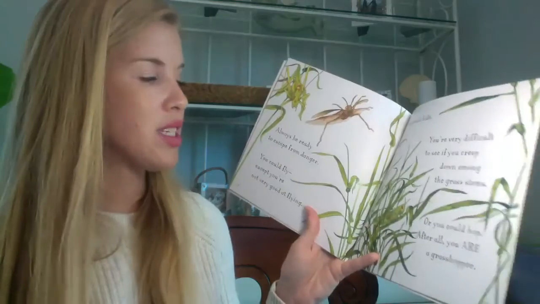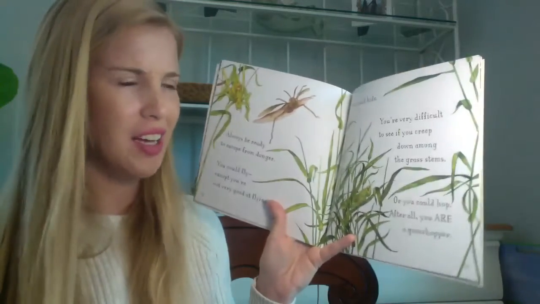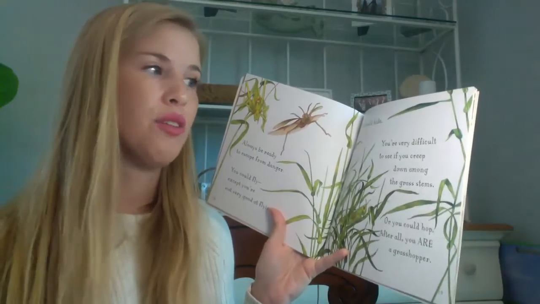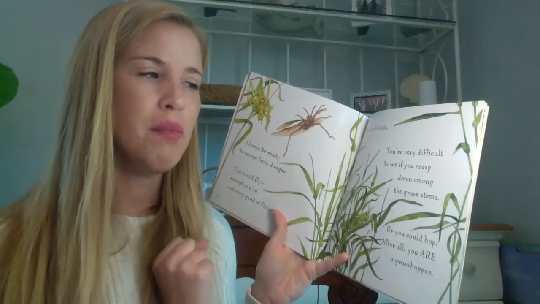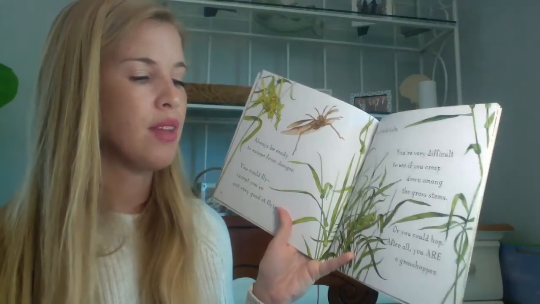Always be ready to escape from danger. You could fly, except you're not very good at flying. You could hide. You're very difficult to see if you creep down among the green stems. Or you could hop. After all, you are a grasshopper.